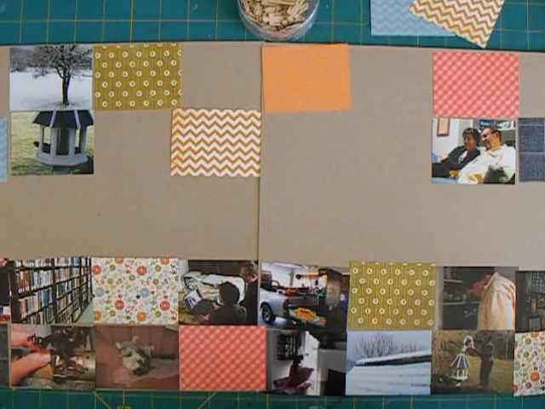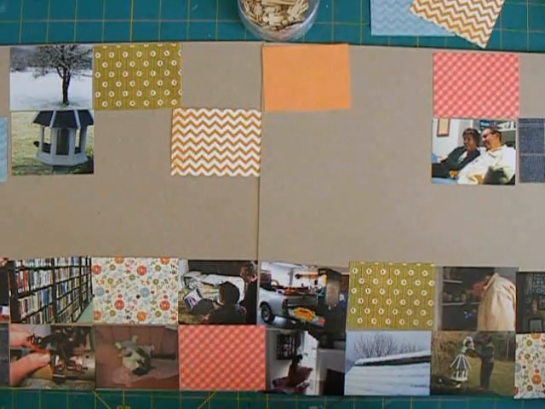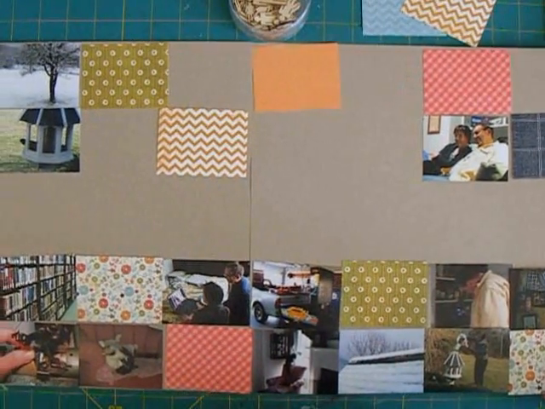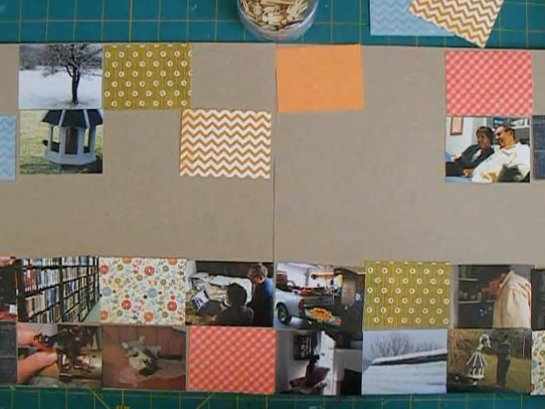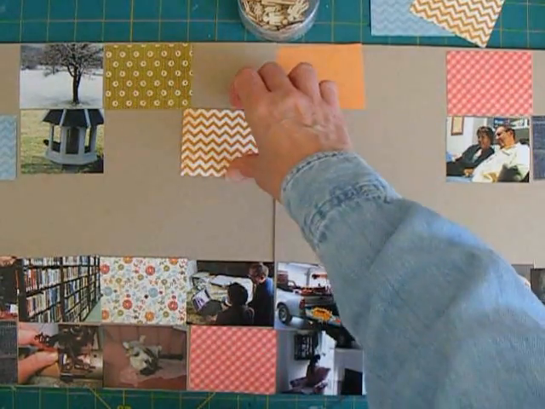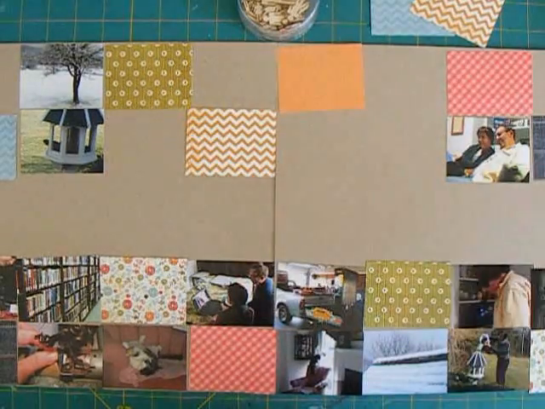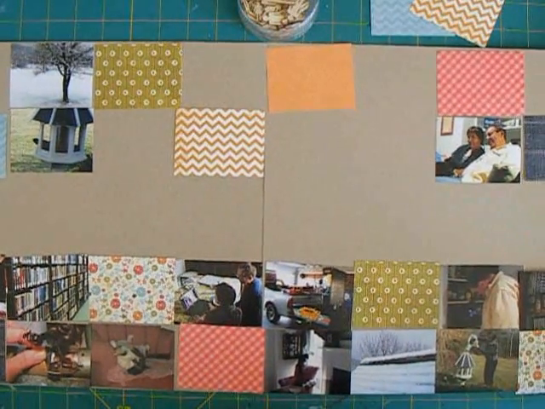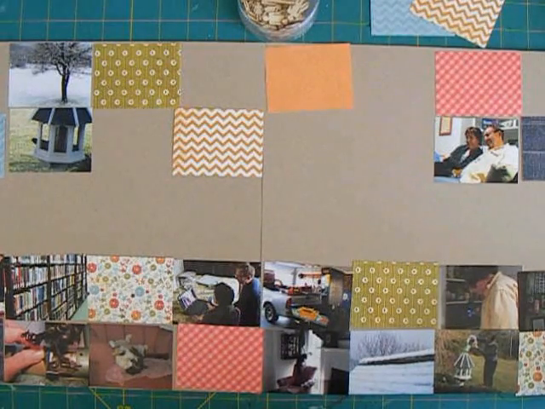And this is where I need to just leave it out, maybe move an item or two, and just let it sit for a little while. So this is usually where I would step off and work on another project, or go downstairs and fold laundry or something, and then come back and take a fresh eye at it before I glue everything down.